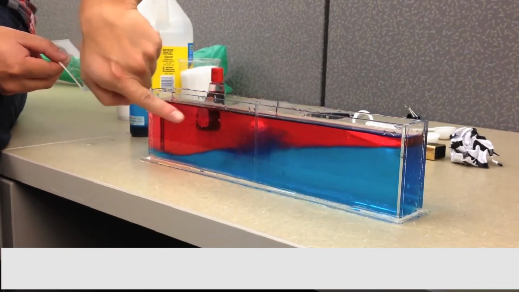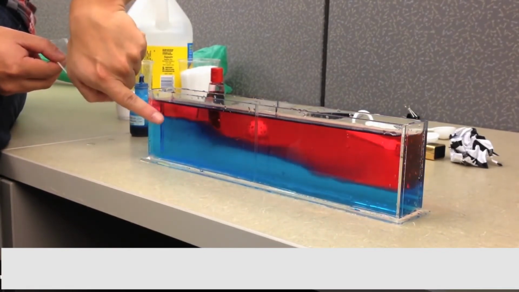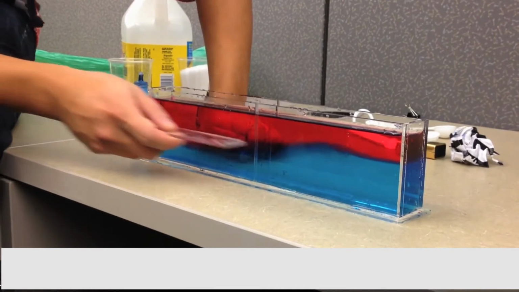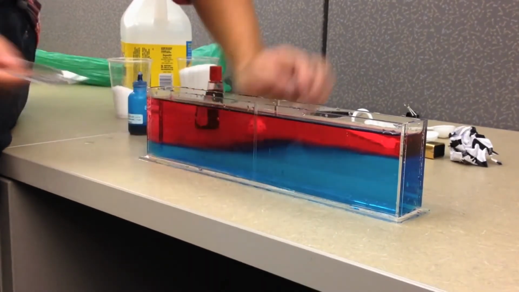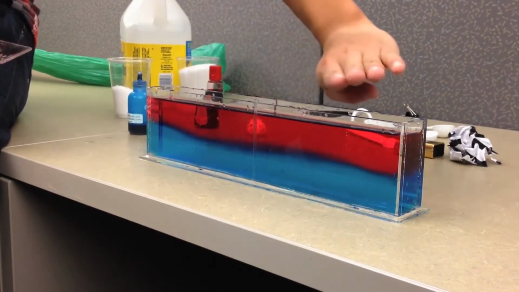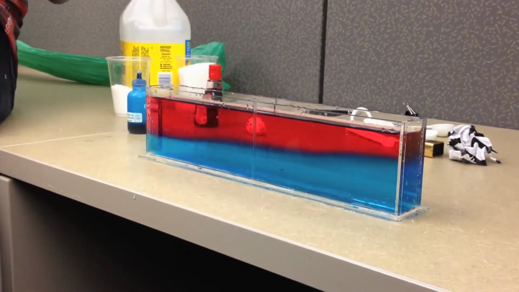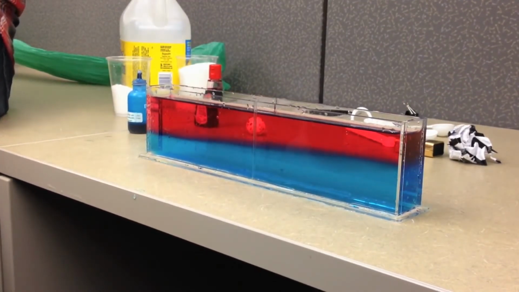You see the waves in the middle? A quite big wave across the entire tank. But the surface is very calm actually. So basically we can observe three things.